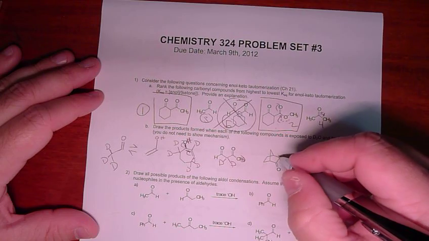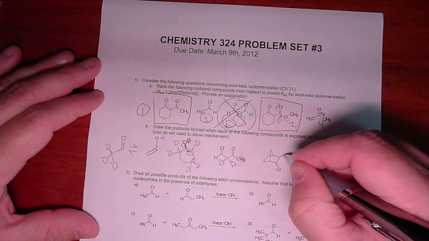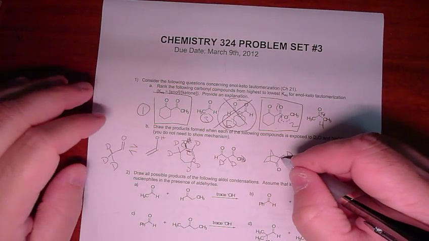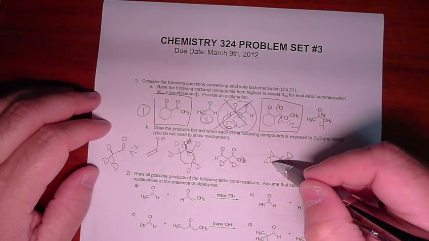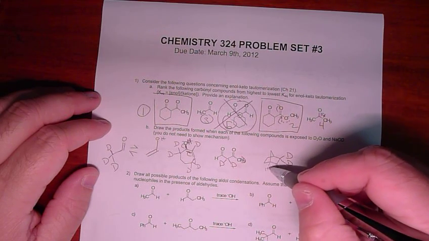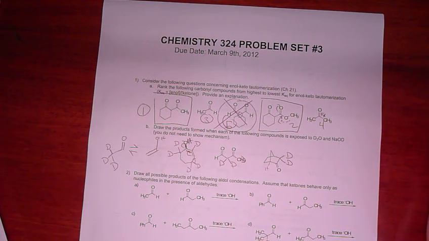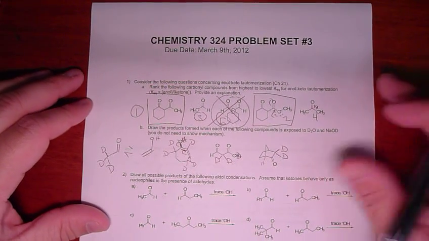This one, the trick on this one is that these are straightforward. You'll get deuteriums at both of these positions, but the part that's challenging here is that you can't remove that hydrogen because it's what's referred to as a bridgehead hydrogen. That's discussed in your book at length.